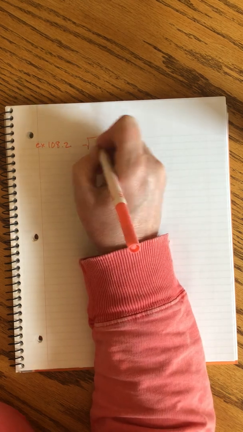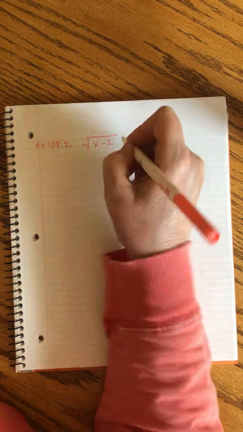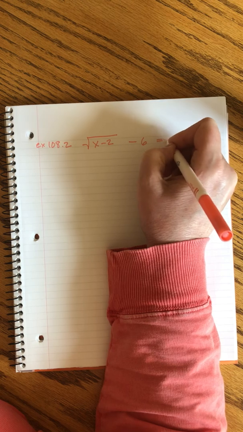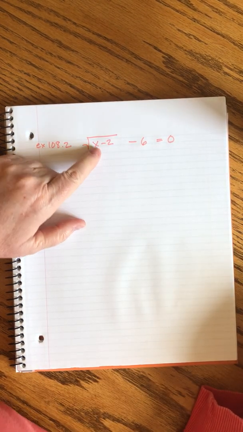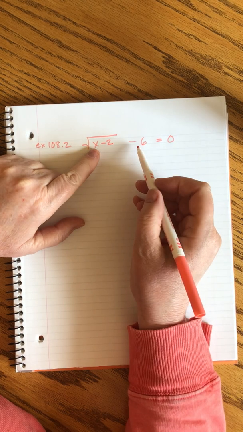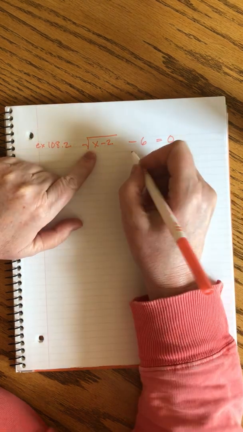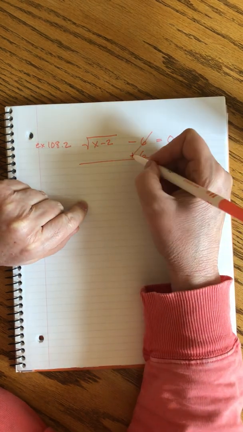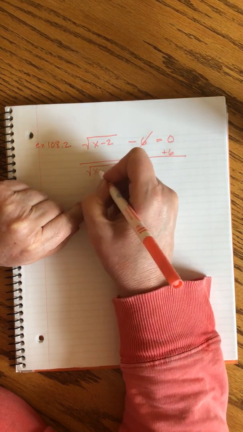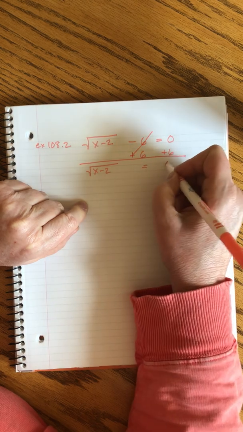Solve: square root of x minus 2. I don't have to talk out loud. You don't need to hear that. Okay, there we have it. Once again, there's our radical. There's our crowd. We have to isolate the radical. We send the crowd running. Cancels. Square root of x minus 2 equals 6.